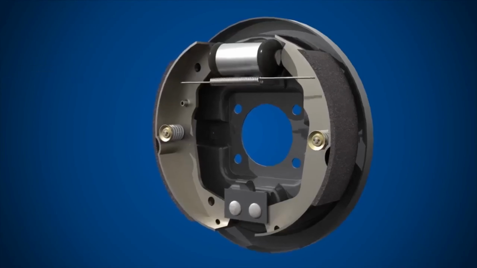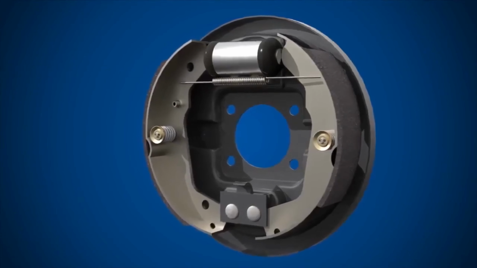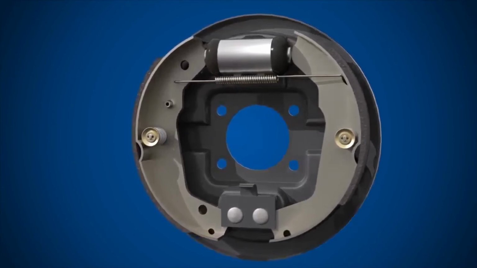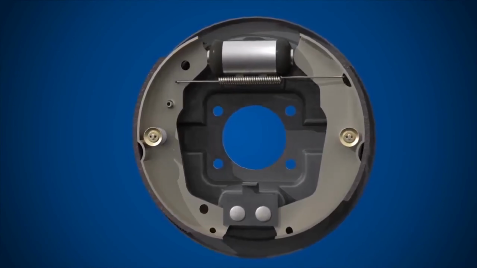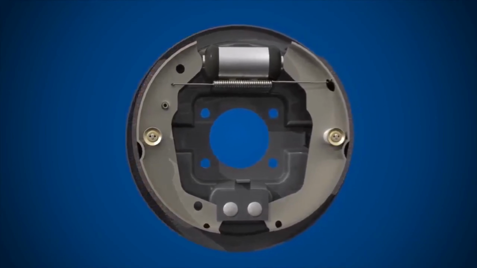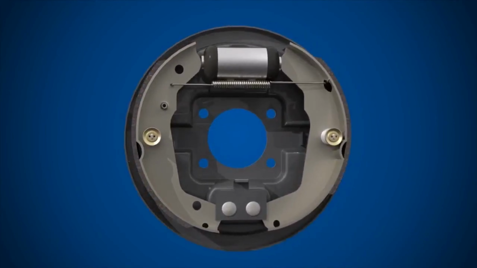A tensioning spring is fitted to the shoes. When the brake pedal is released, hydraulic pressure is reduced, allowing the tensioning spring to withdraw the wheel cylinder pistons and pull the brake shoes away from the drum. This allows the wheel to rotate freely once more.